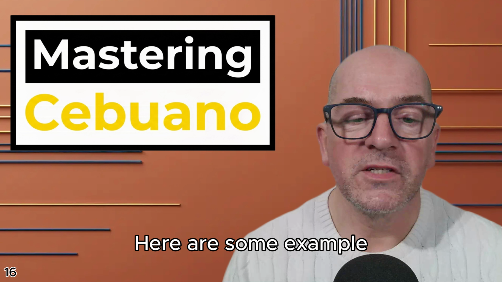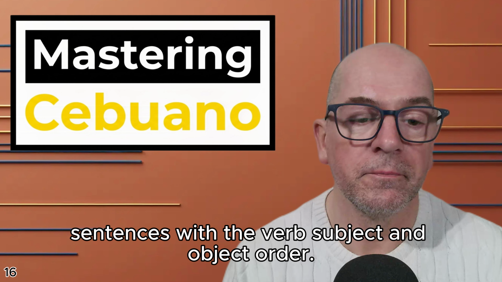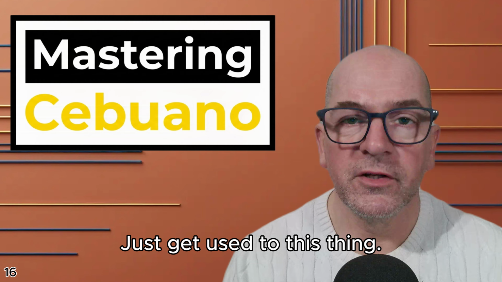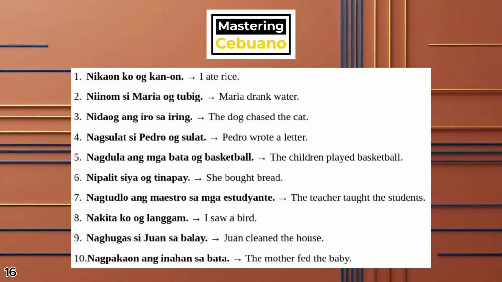Here are some example sentences with the verb, subject, and object order, just to get used to this. Nikaon ko og kan-on, I ate rice. Niinom si Maria og tubig, Maria drank water. Nidagan ang iro sa iring, the dog chased the cat. Nagsulat si Pedro og sulat, Pedro wrote a letter.